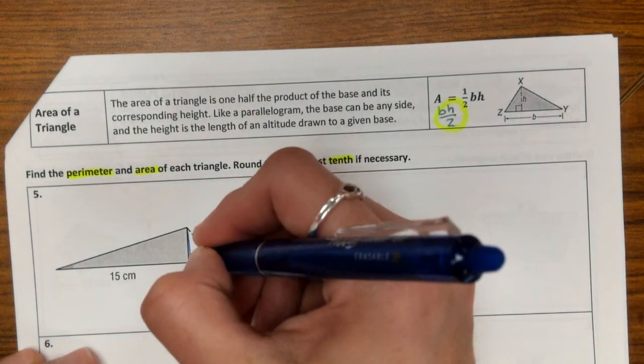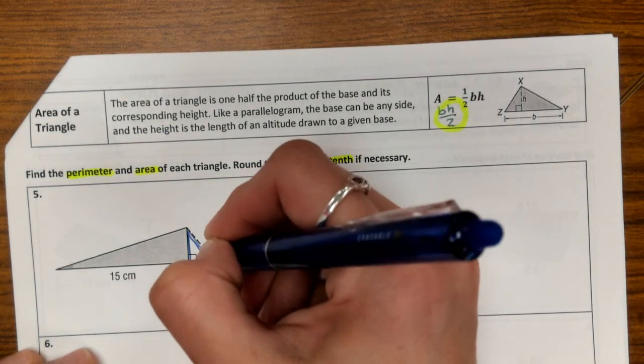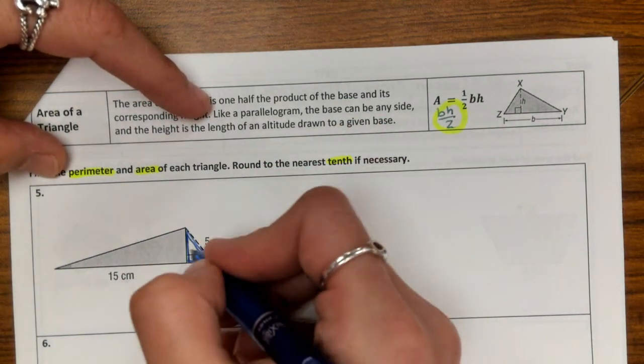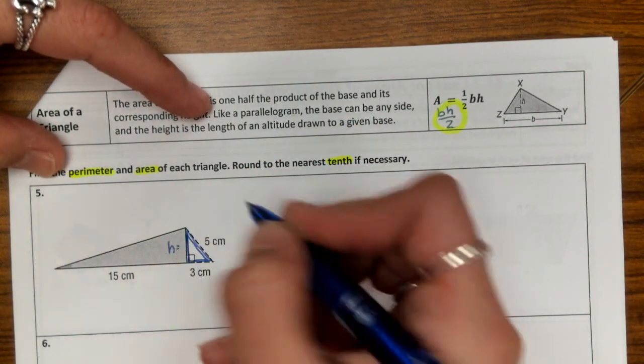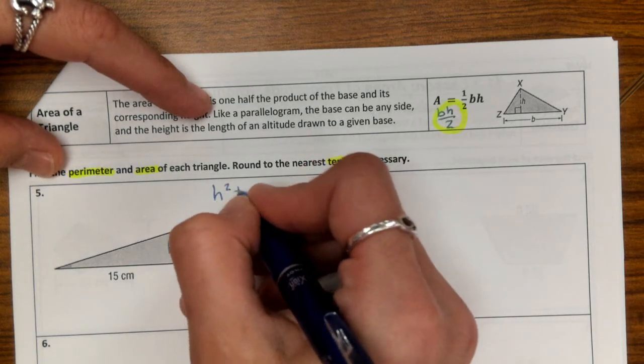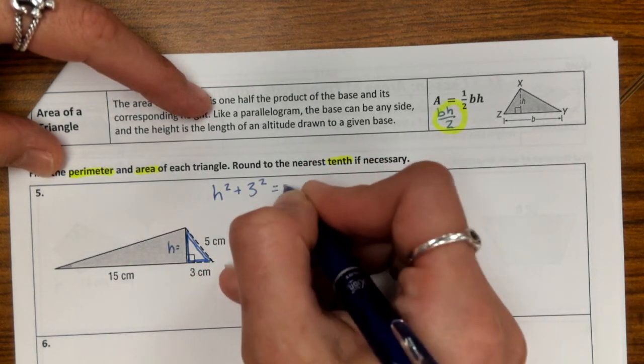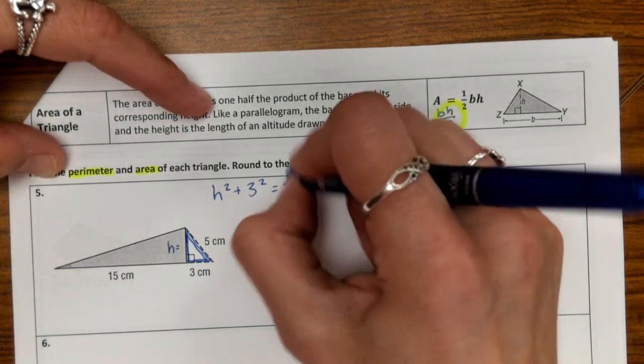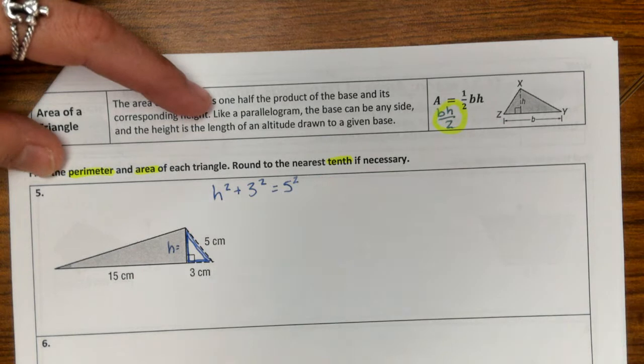Right here, we have a right triangle. If we know our triples, we know our 3, 4, 5 triple. If we don't, no problem. We're looking for our height. So our height squared plus the 3 squared will be 5 squared. I want you to pause and complete this Pythagorean theorem problem to get your answer.